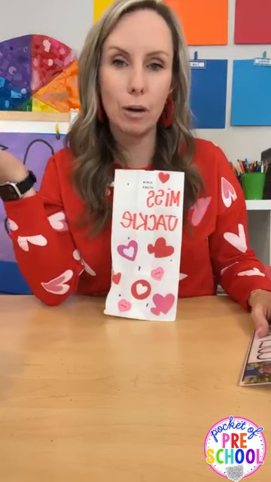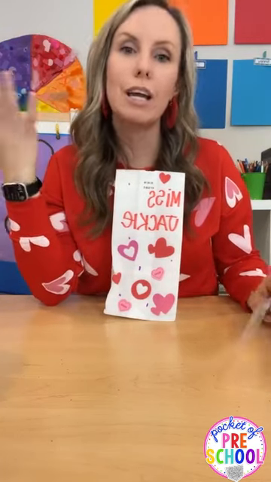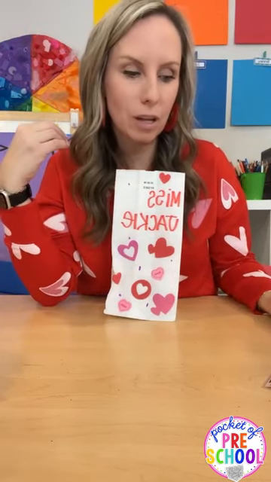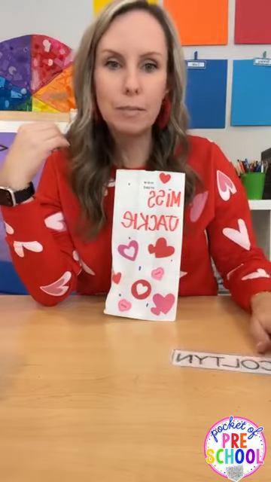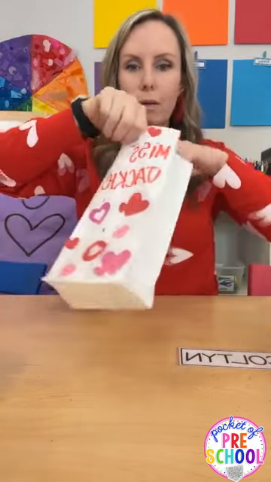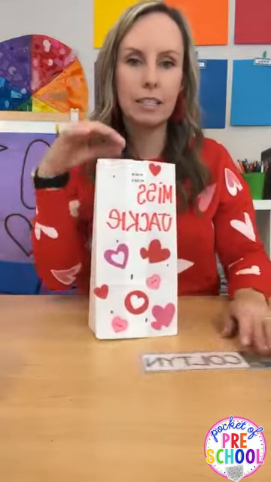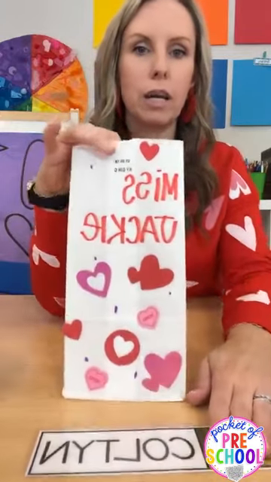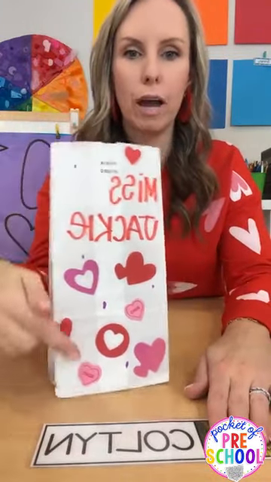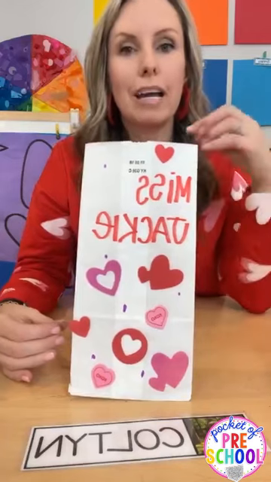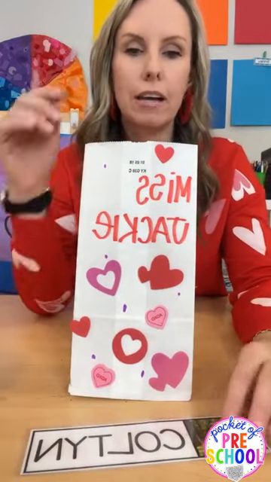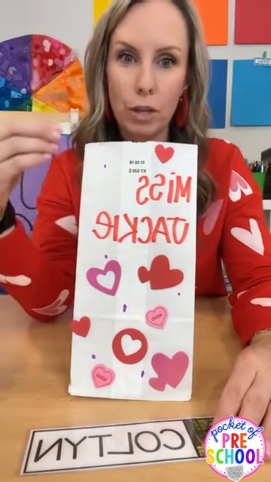So I always asked and would send a note home saying, if you could please not put their friends' names on the outside of the Valentine. Some of them did, and that's okay. So what I would do is take their name cards, and I would literally put it in front of the bag. That way, if they did have a name on them, they could match it up.